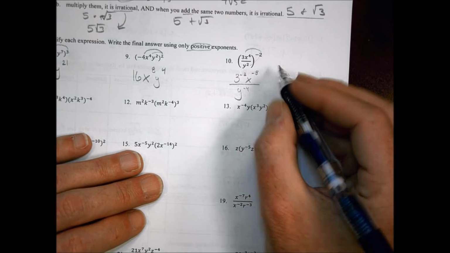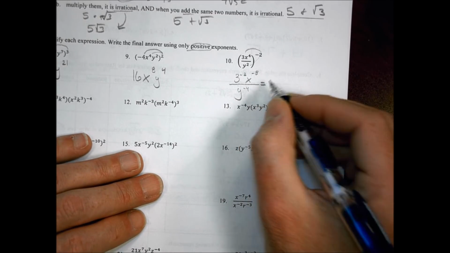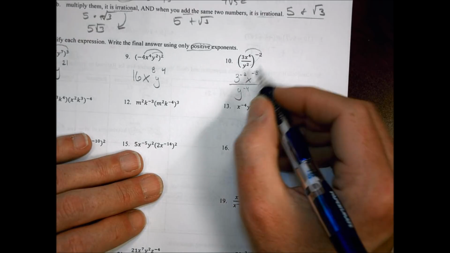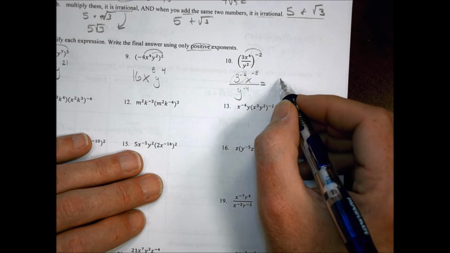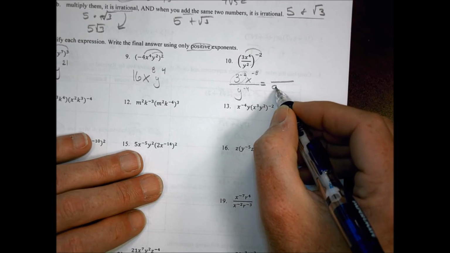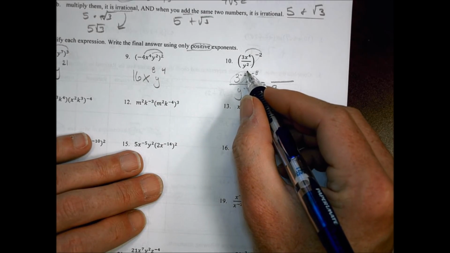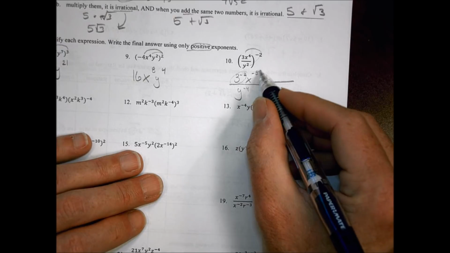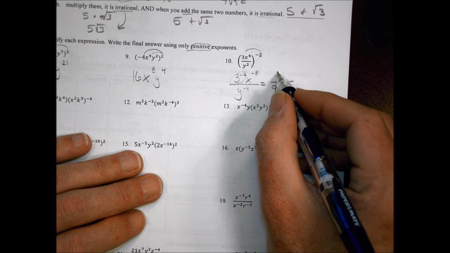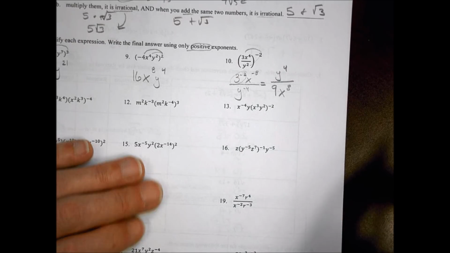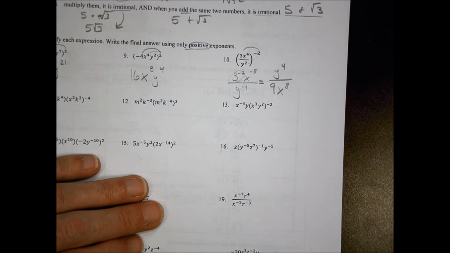Okay, so with that in mind, let's then move things around. We don't want to have negatives, so we have to move things upstairs and downstairs. So 3 squared is 9. We're going to move that to the bottom because 3 to the negative 2, we move it down there. X to the negative 8 moves downstairs, x to the 8th, and y to the negative 4 moves upstairs, y to the 4th. And we leave it like that.